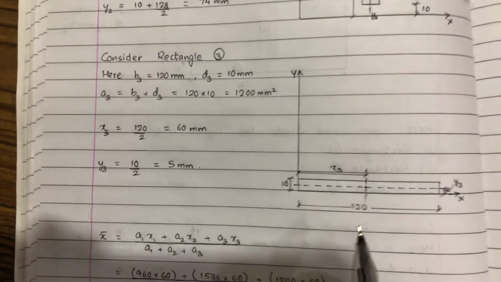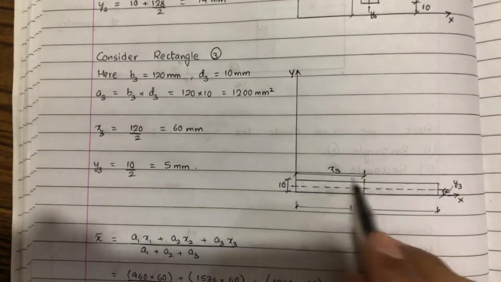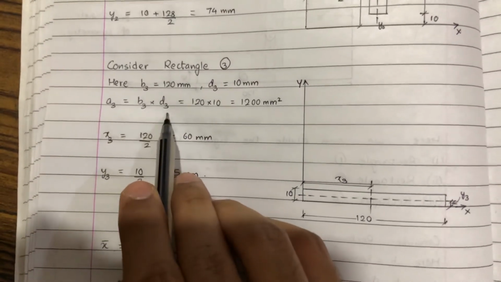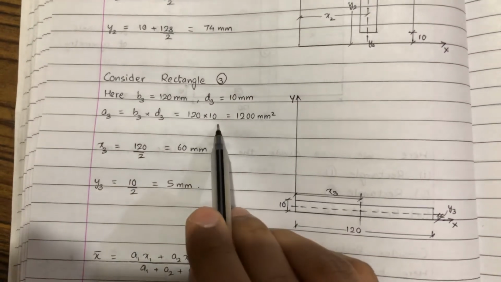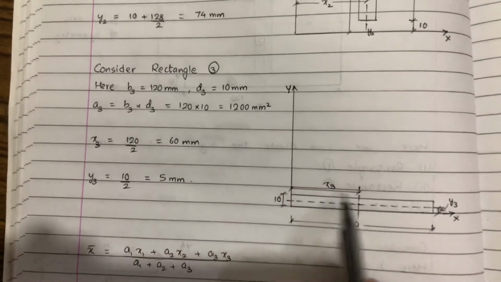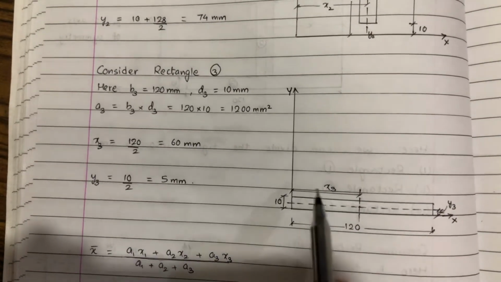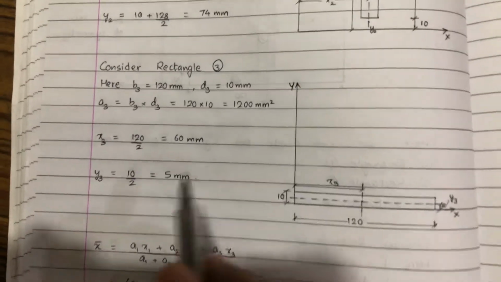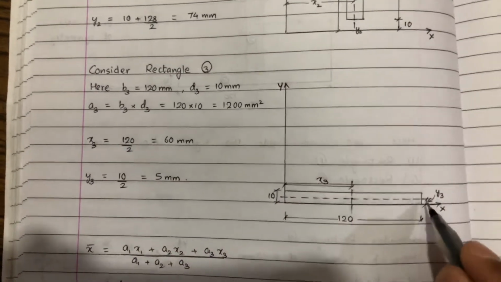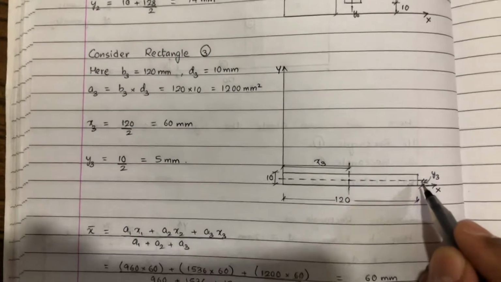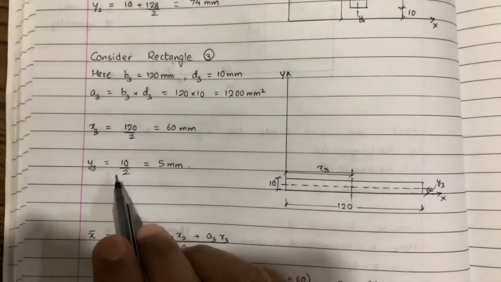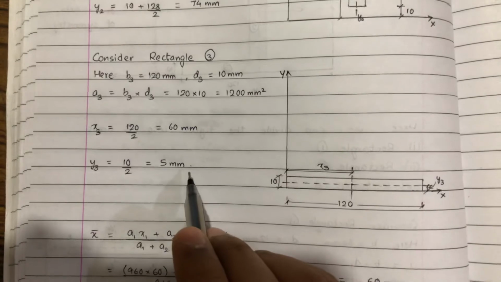First we have to calculate a3. a3 will be b3 into d3, that is 120 into 10, equal to 1200 mm square. x3 has to be with respect to the y-axis, so it will be half of the base. x3 will be equal to 120 by 2, that comes out to 60 mm. And y3 will be equal to 10 divided by 2, that is equal to 5 mm.